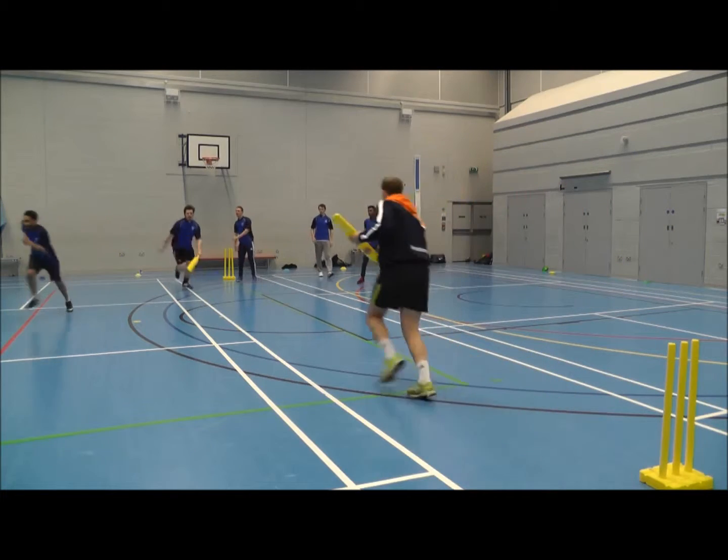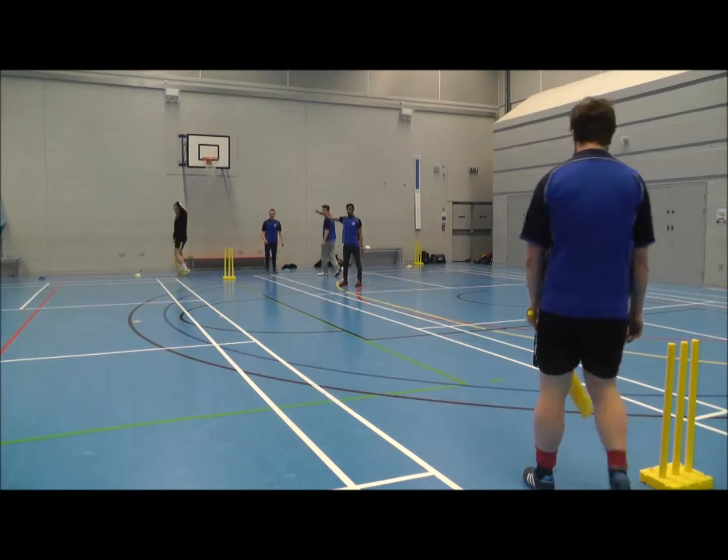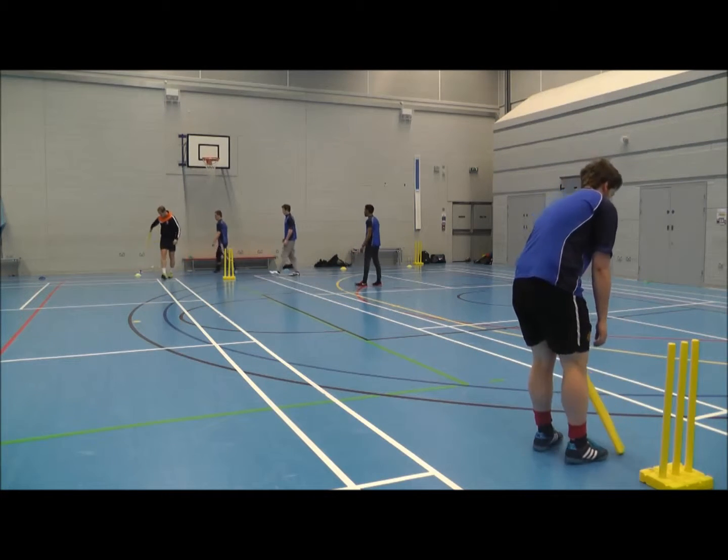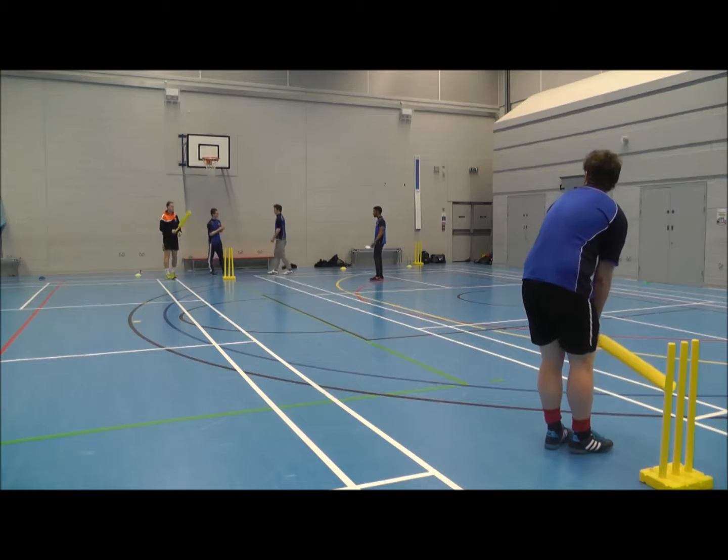Based upon the skills that were shown during this lesson, it was clear that bowling was the weakest area, specifically line and length consistency. The peer assessment, which would occur later, would also justify this reasoning.